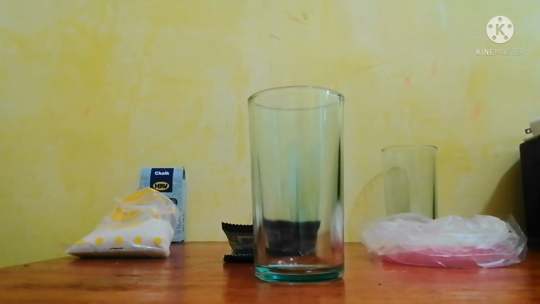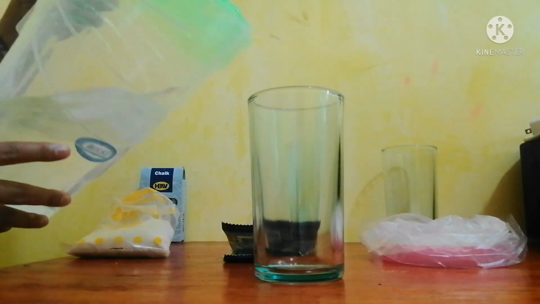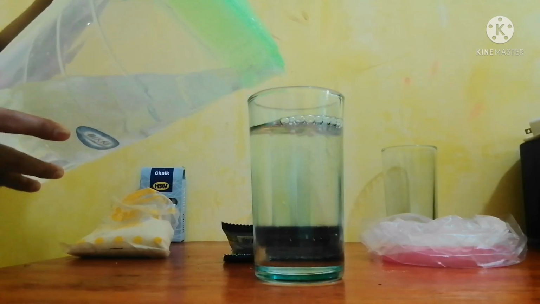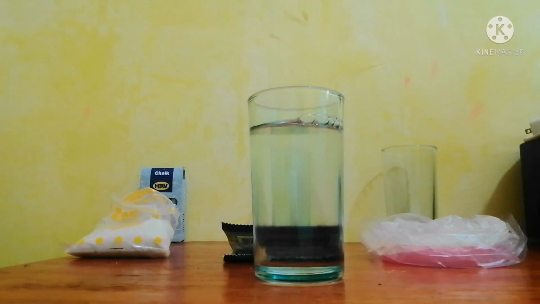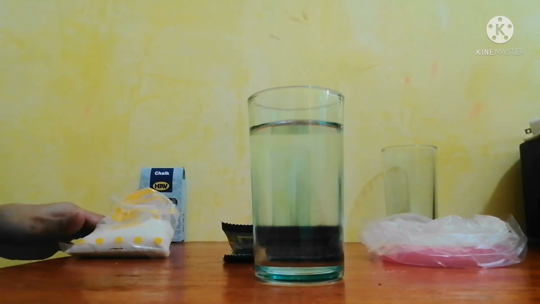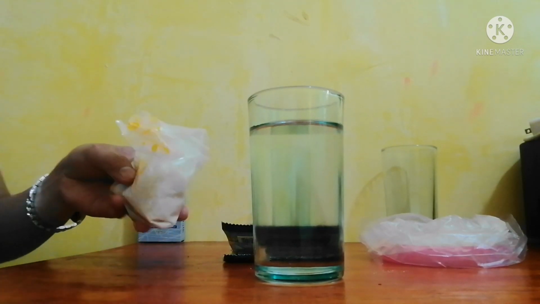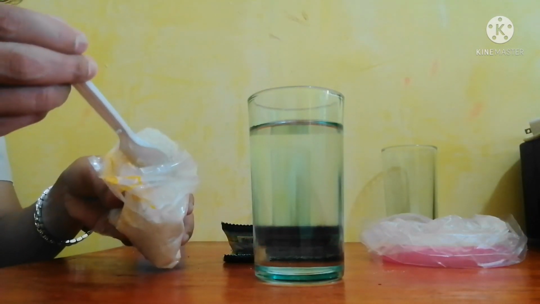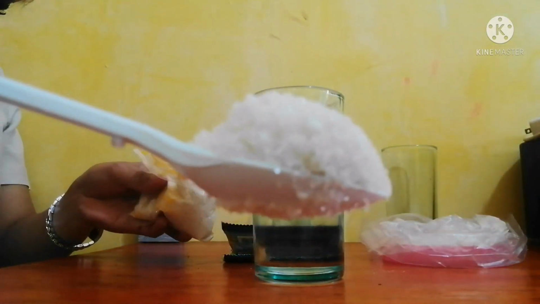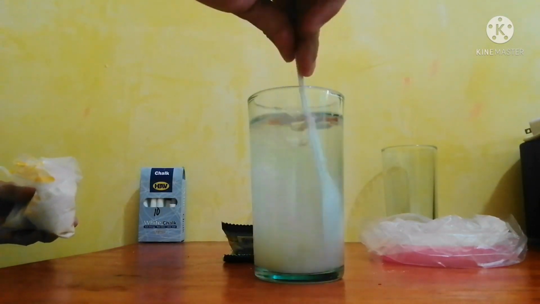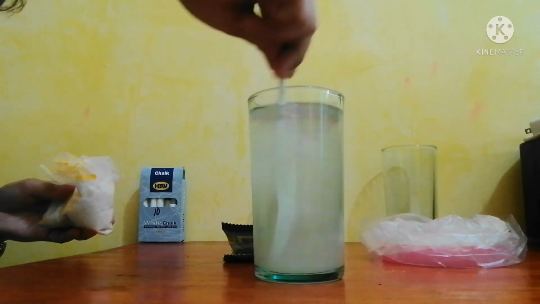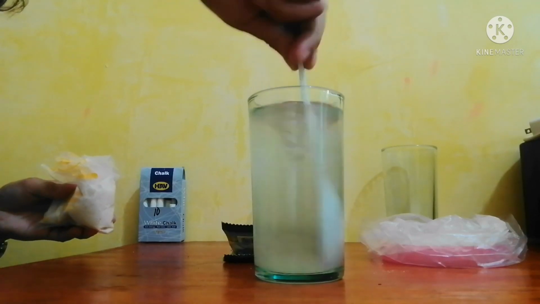All the materials are ready now. So first, let us pour some water into a glass. And then, let's get the sugar. Let's put some sugar into the glass of water. After putting it in, let's stir it to mix the sugar into the water. Let's stir it for a couple of minutes.